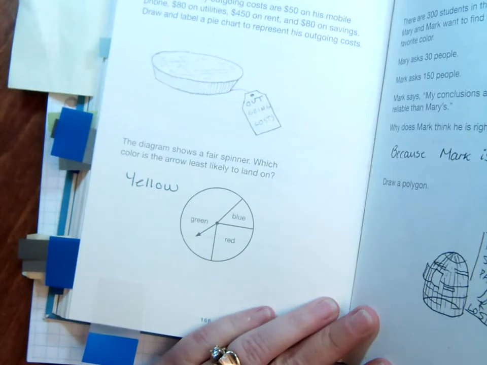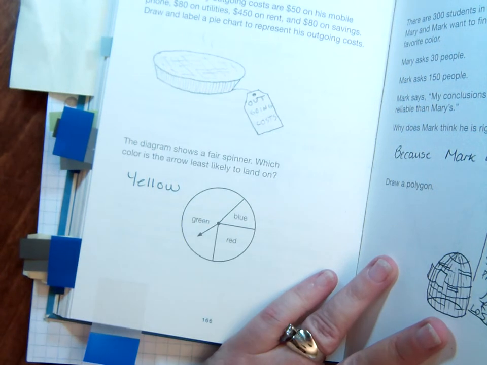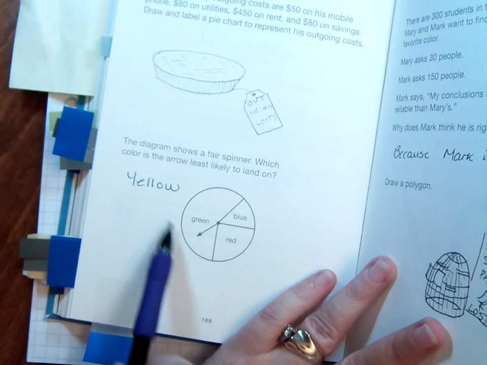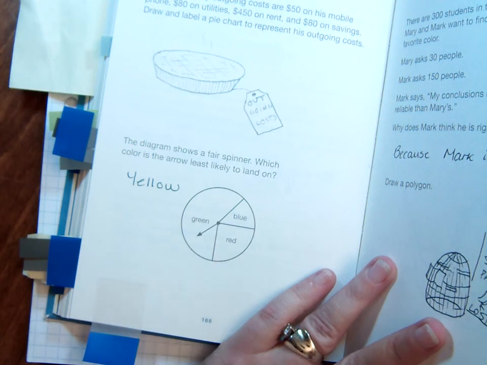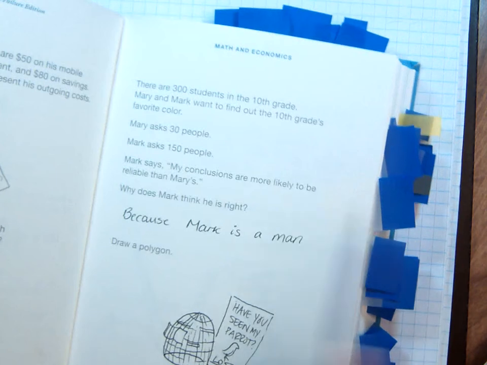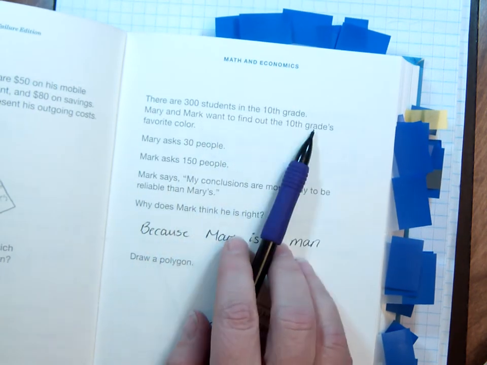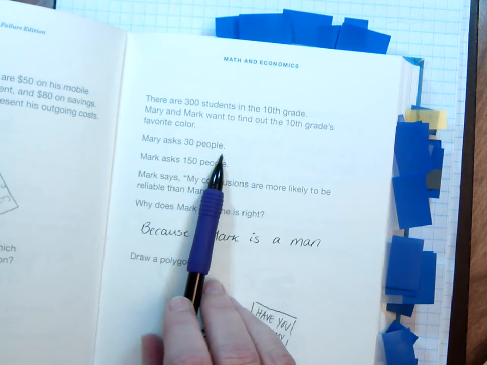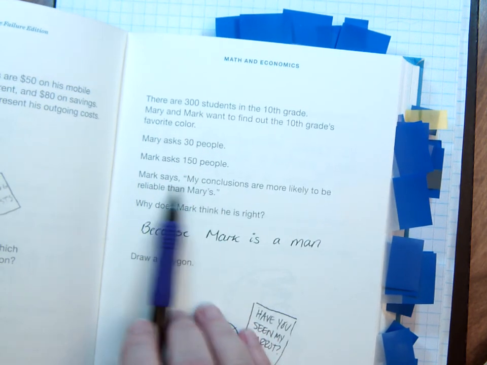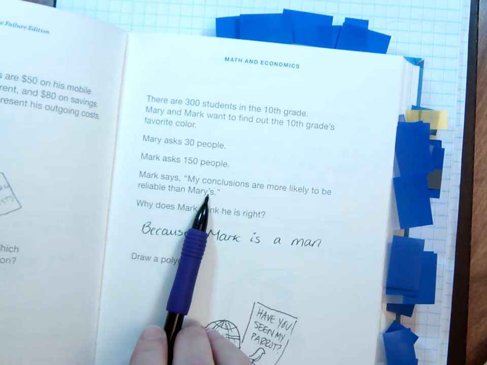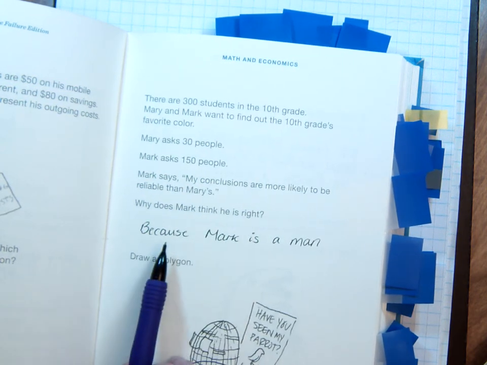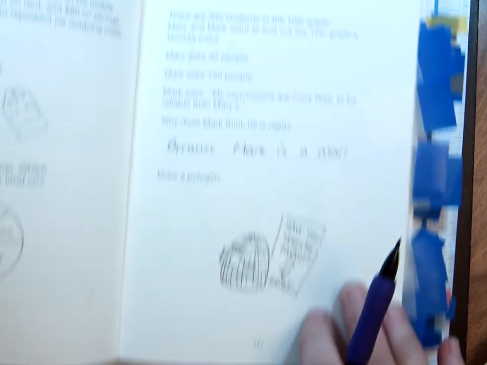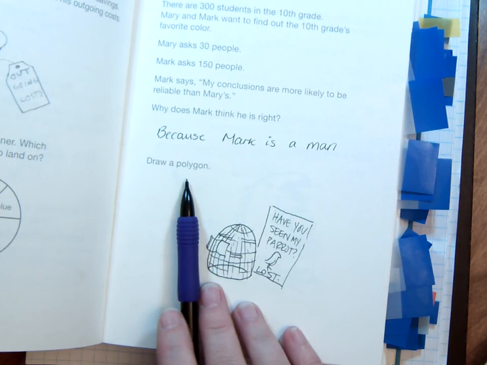Look at this. This diagram shows a fair spinner. Which color is the arrow least likely to land on? Now look at the next one here. There are 300 students in the 10th grade. Mary and Mark want to find out the 10th grade's favorite color. Mary asks 30 people, and Mark asks 150 people. Mark says, my conclusions are more likely to be reliable than Mary's. Why does Mark think he's right? Because Mark is a man. My husband just loved that. And the last one, taking us back to geometry. Polygon. Draw a polygon.